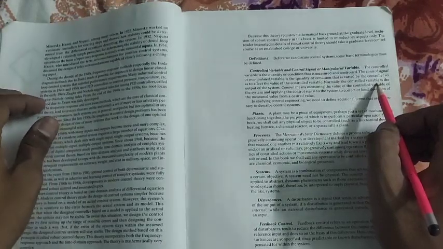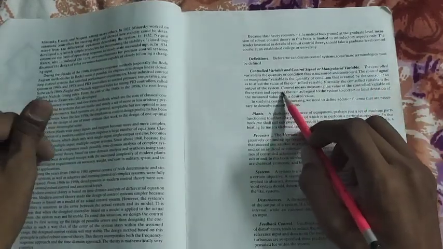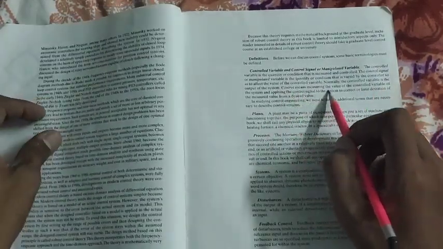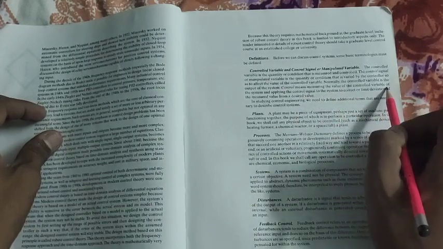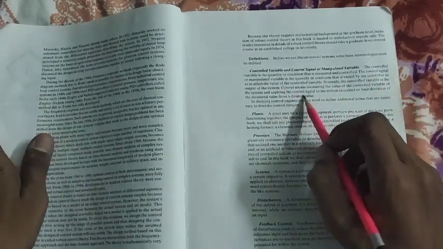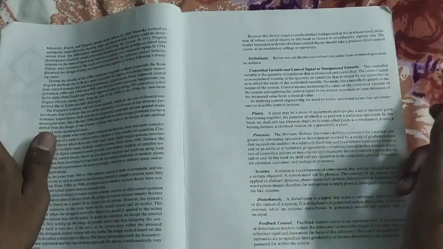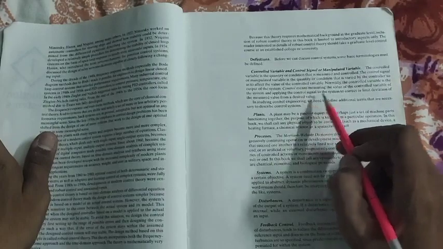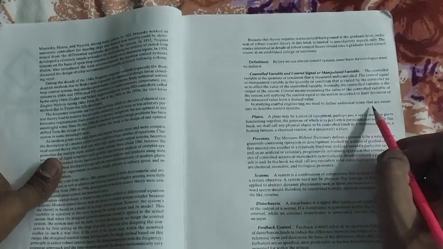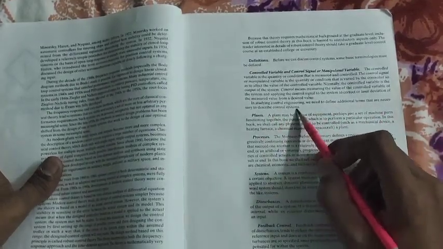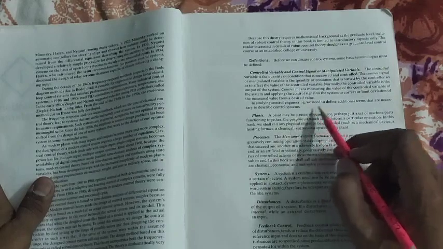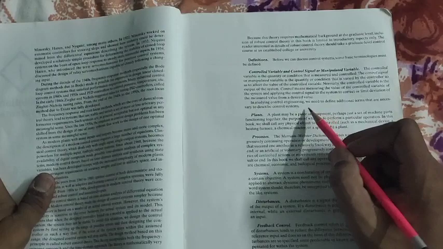Normally, the controlled variable is the output of the system. Control means measuring the value of the controlled variable of the system and applying the control signal to the system to correct or limit deviation of the measured value from a desired value. In studying control engineering, we need to define additional terms that are necessary to describe control systems.